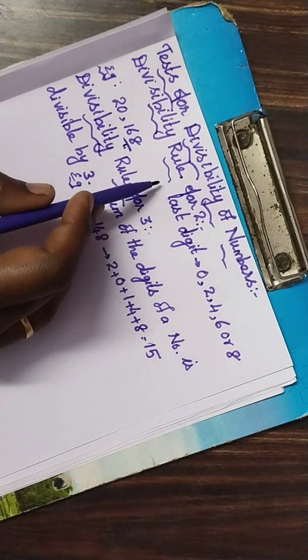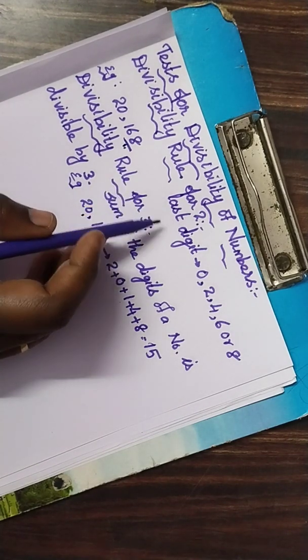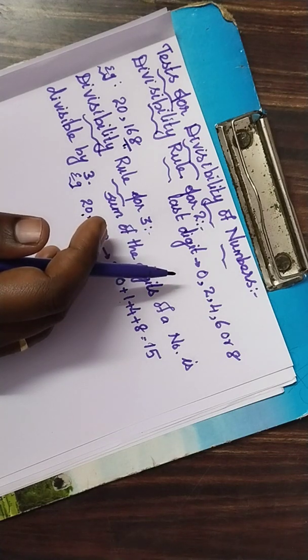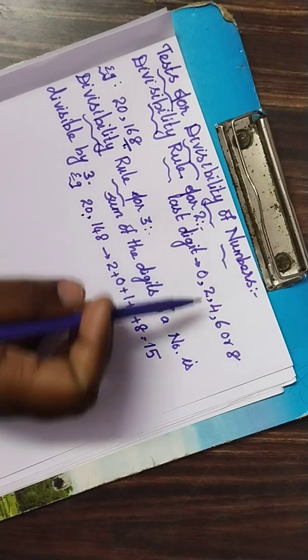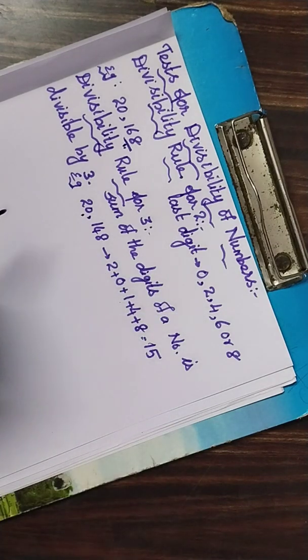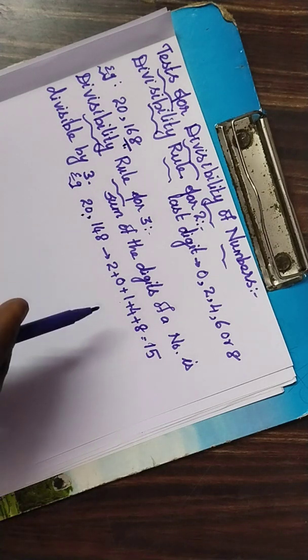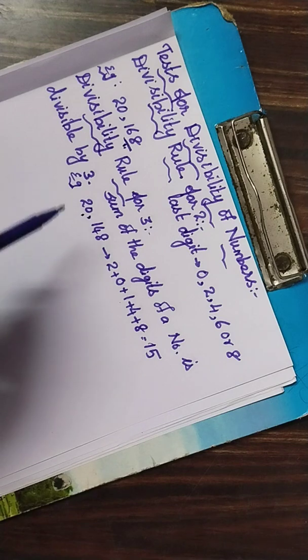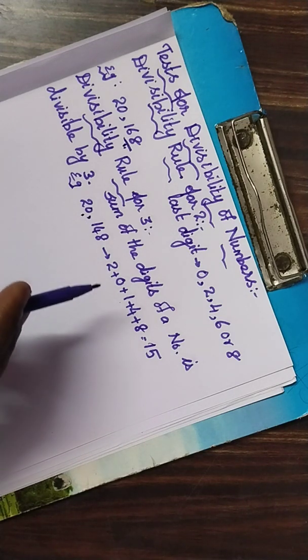Then first rule, divisibility rule for 2. If the last digit of the number is an even number, 0, 2, 4, 6 or 8, then that number is divisible by 2. The next one, divisibility rule for 3. What's the rule? If the sum of the digits of a number is divisible by 3, then the number is divisible by 3.